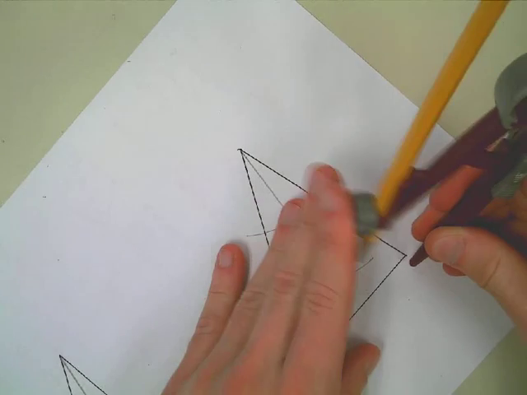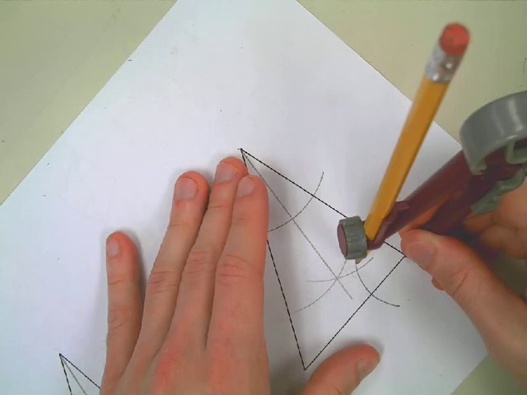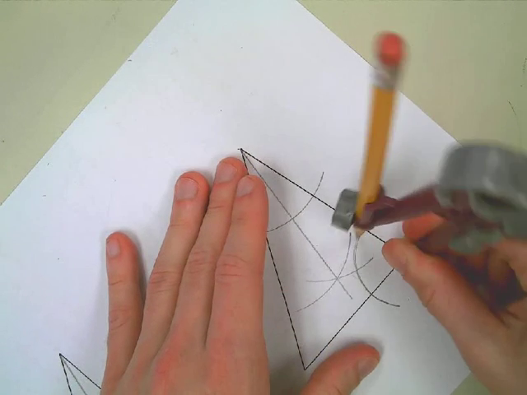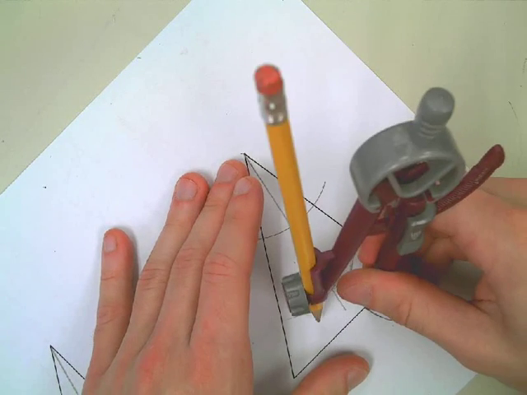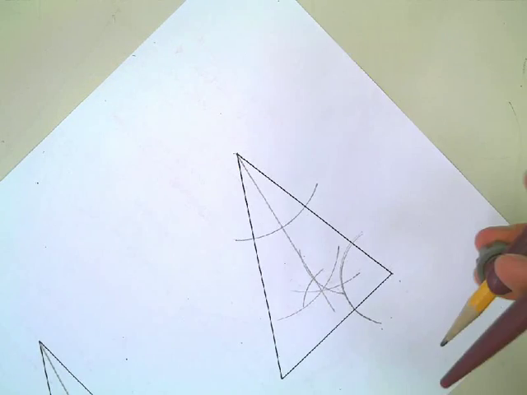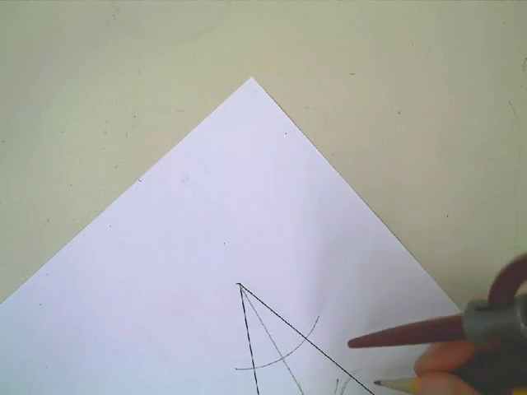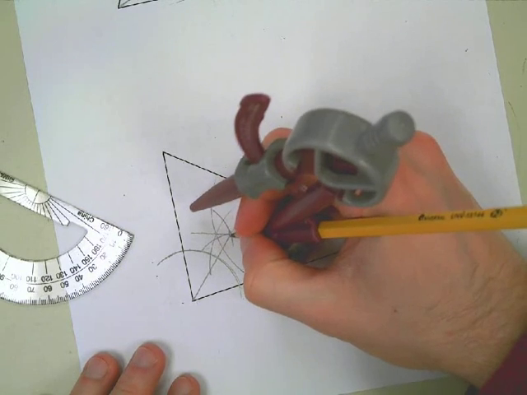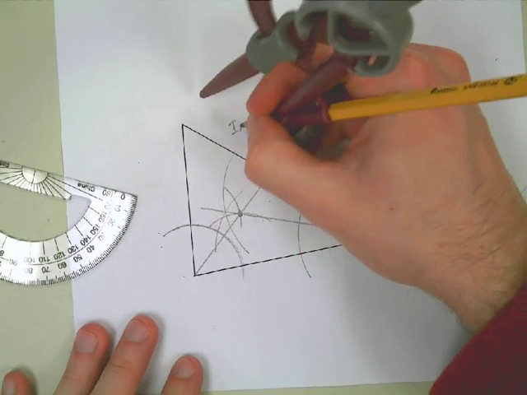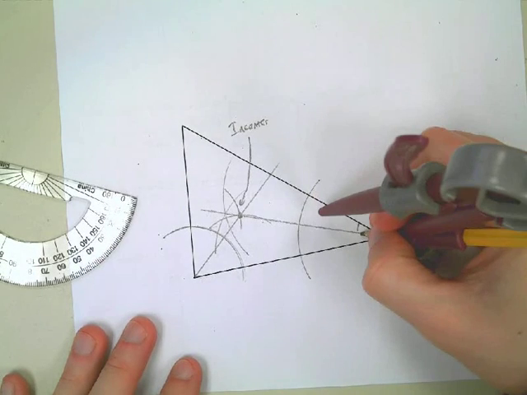Oh, my compass moved on me. Okay, so it looks like the in-center is right there. Okay. I can show that.